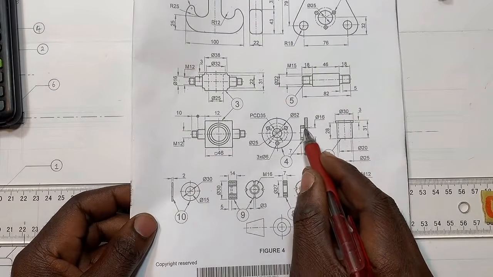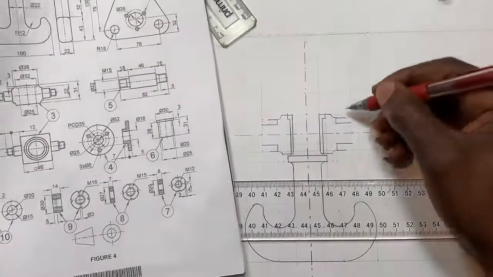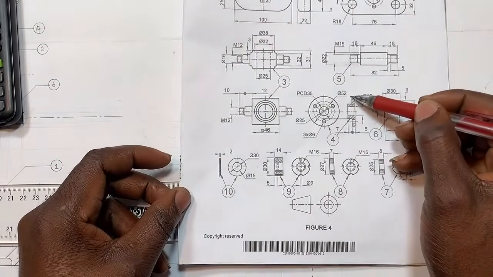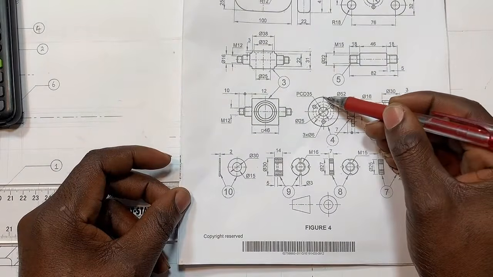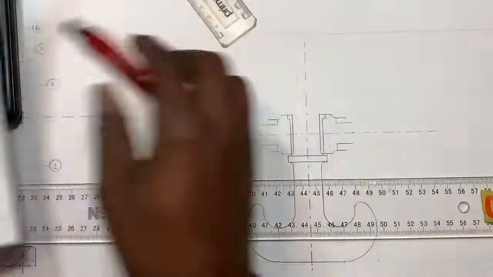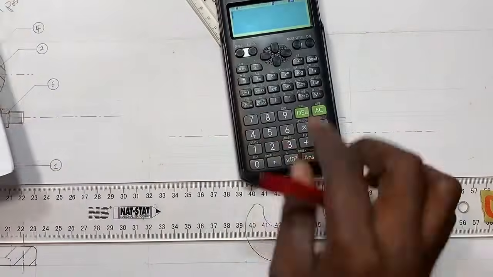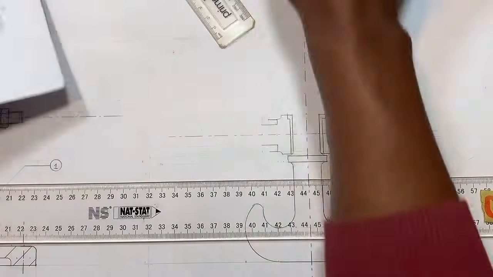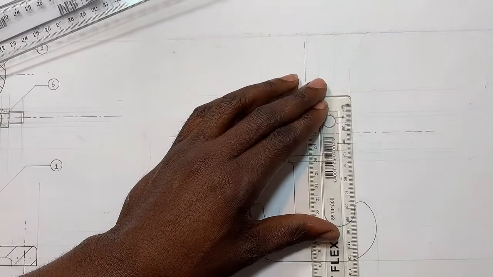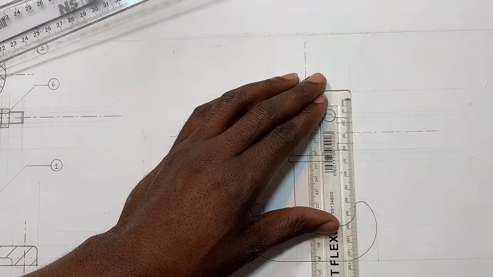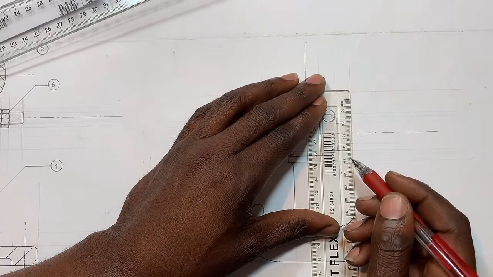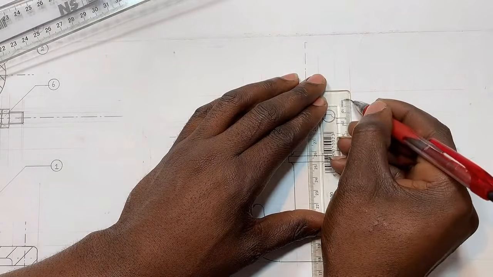From here going up, I must go up with what? From here till here is going to be diameter 52. 52 divided by 2 is 26, right? So you're going to do 26 on this other side, 26 on this other side. I'm looking for 26 right there. So I mark it 0 and mark it 50.